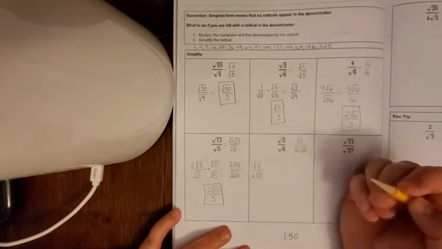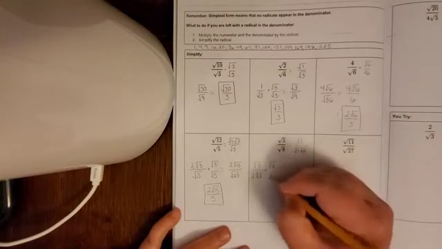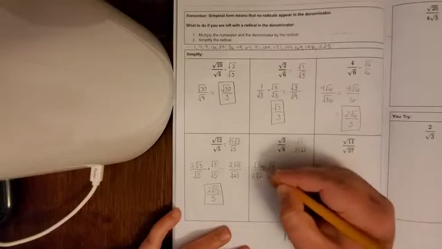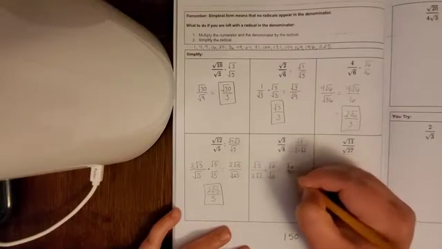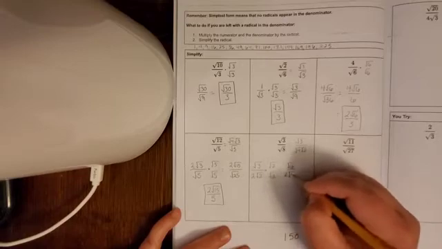3 over 2 still does not simplify, so to get rid of this radical 2, I have to multiply the top and the bottom by radical 2. 3 times 2 is 6, so I have radical 6 on top, and then 2, and then radical 2 times radical 2 is radical 4.